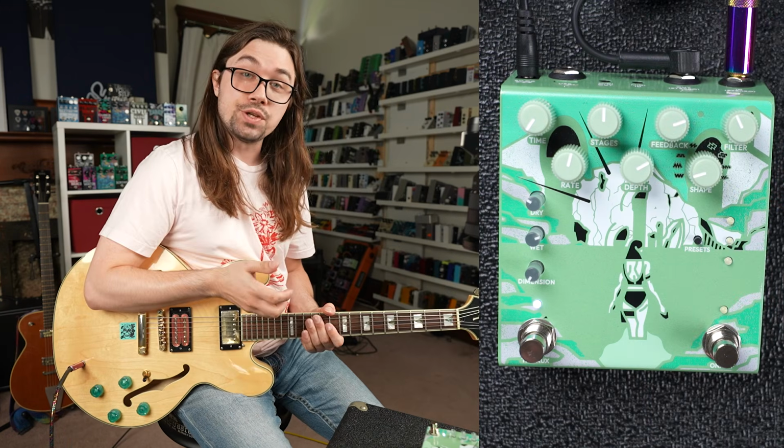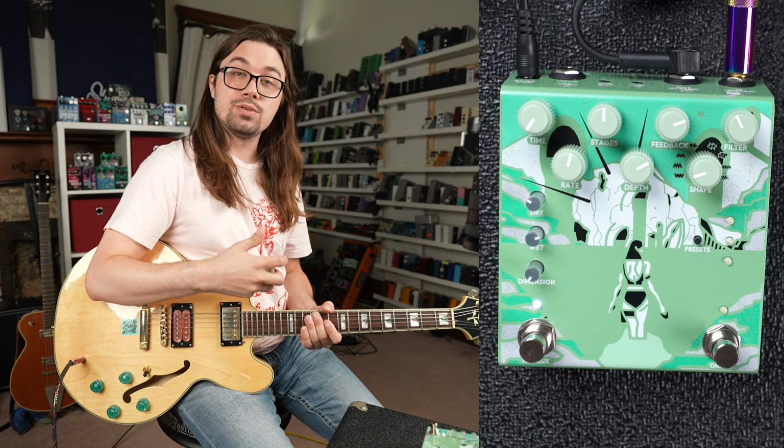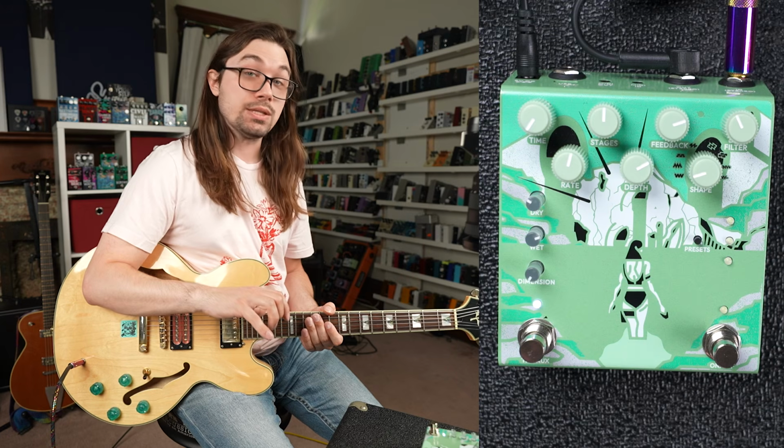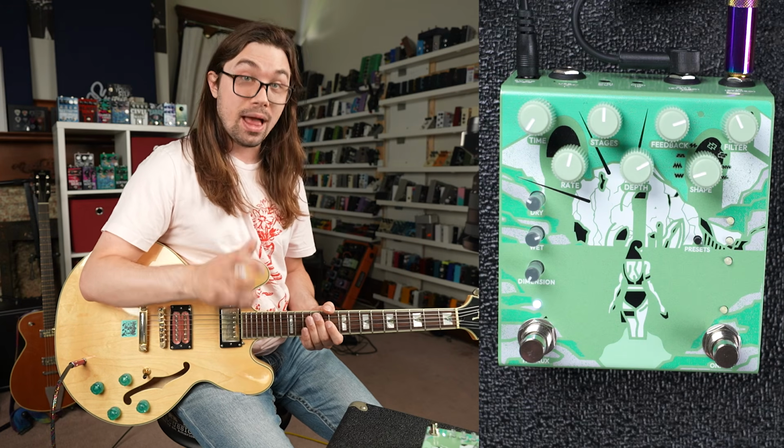Next, we have the stages knob. This controls how many of those digital all-pass filters the signal is passing through. At minimum, it's 2, and at max, it is 12.